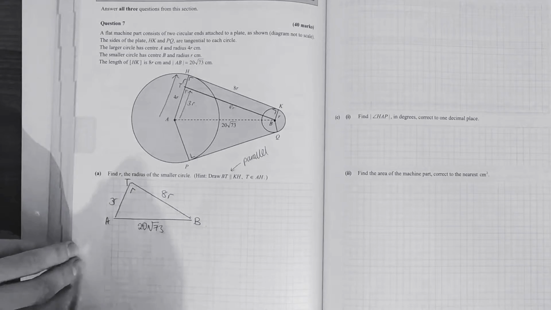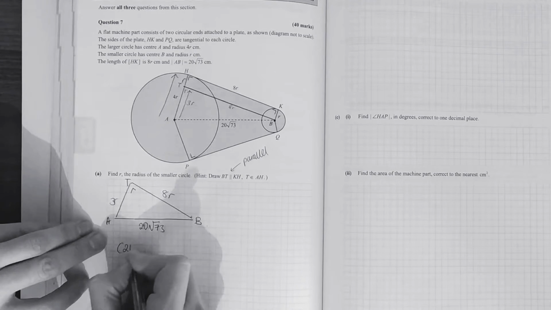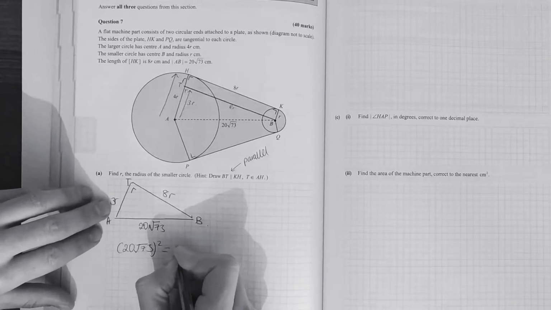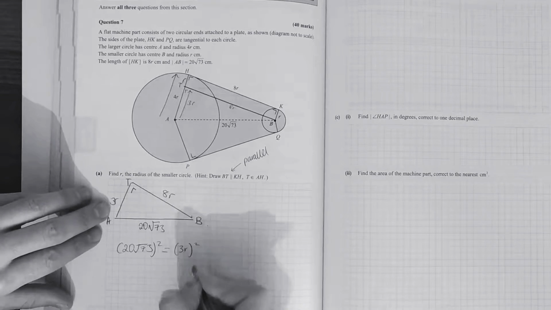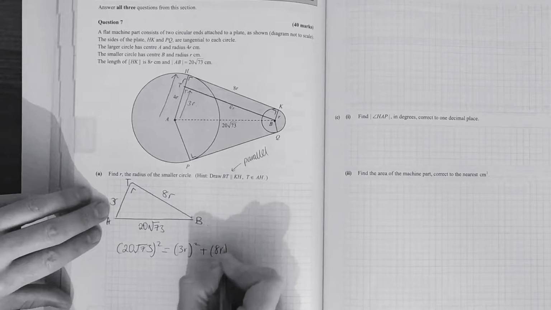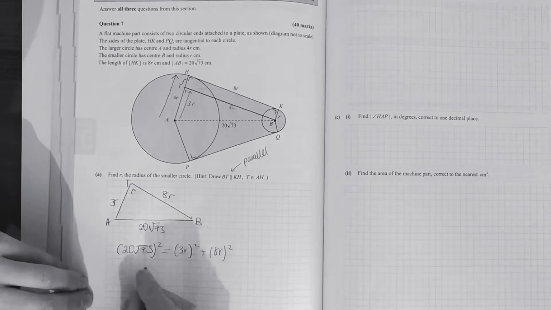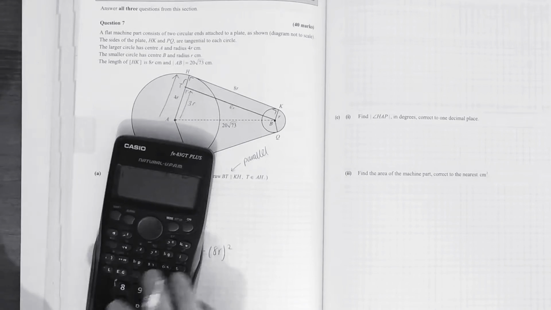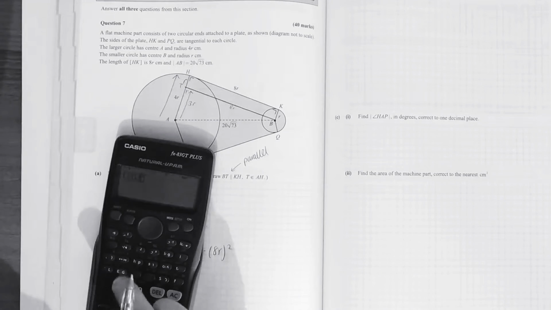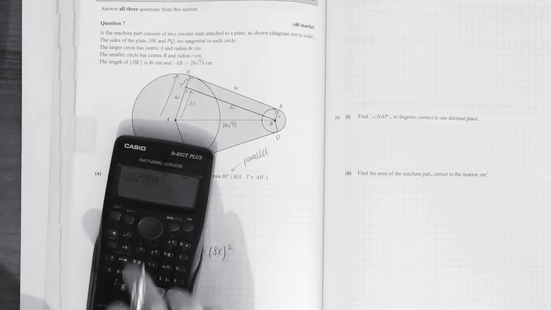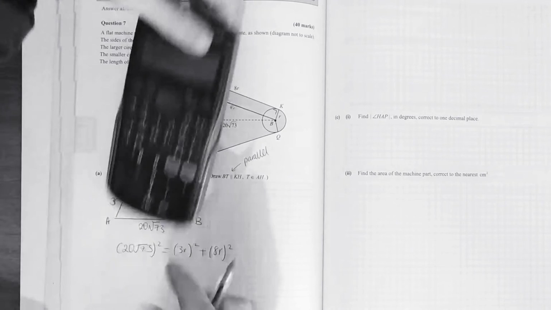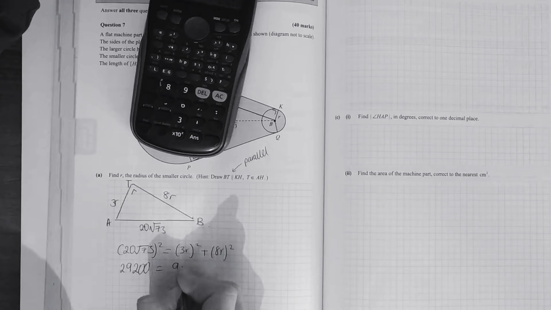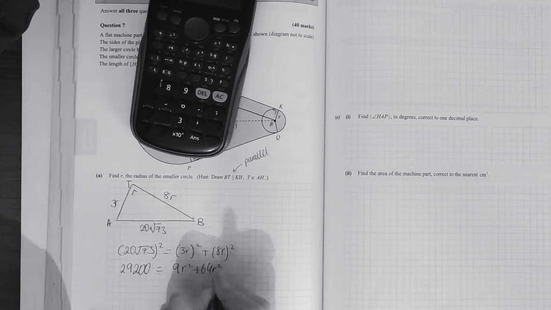Now apply Pythagoras, since it's a right angle triangle. The hypotenuse squared, 20 root 73 squared, is equal to one of the sides squared plus the other side squared. 20 root 73 squared is 400 times 73, which is 29200. 3R squared is 9R squared, plus 64R squared.